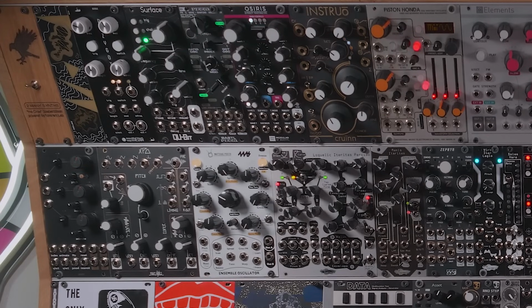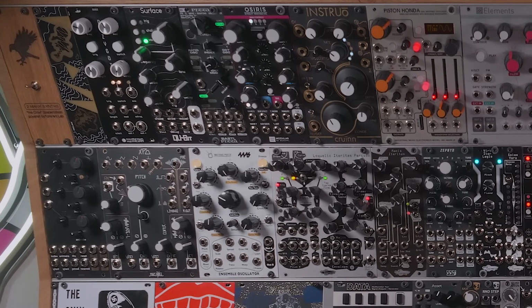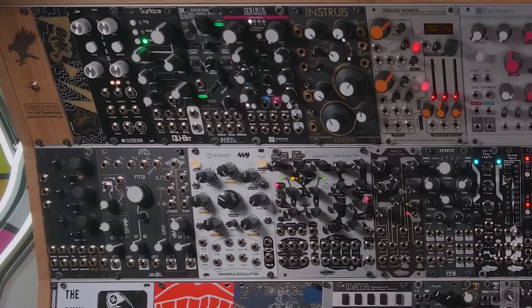The Bastl Pizza is next to that, a very sort of useful FM-based oscillator. It's fine. I'll use it for a lot of basic tones, especially when I'm trying to pair it with other things like the Zephyr for basic tones. And I maybe need a little bit of, what's the right word for this? Like timbre derivation, but nothing too crazy.